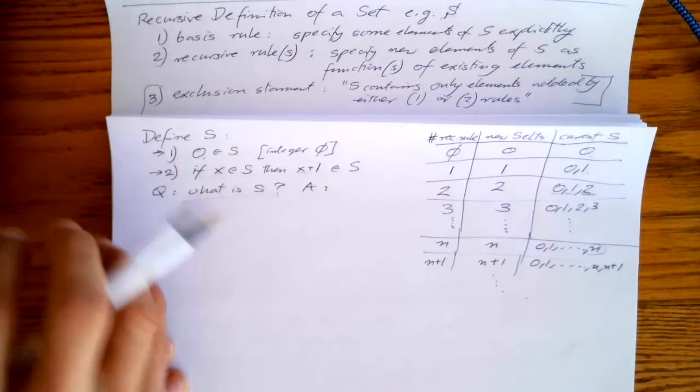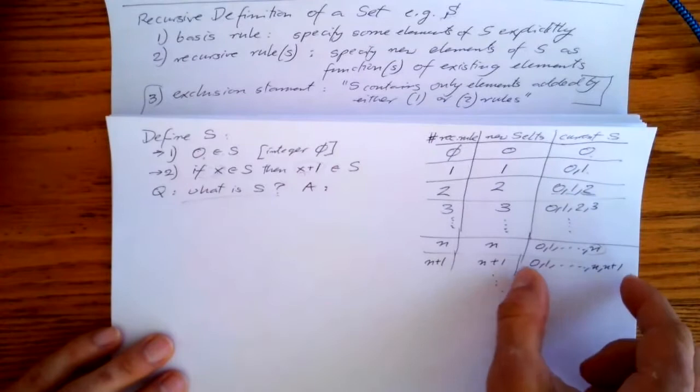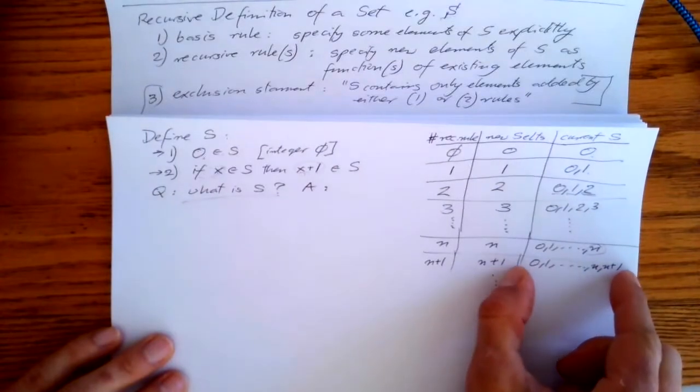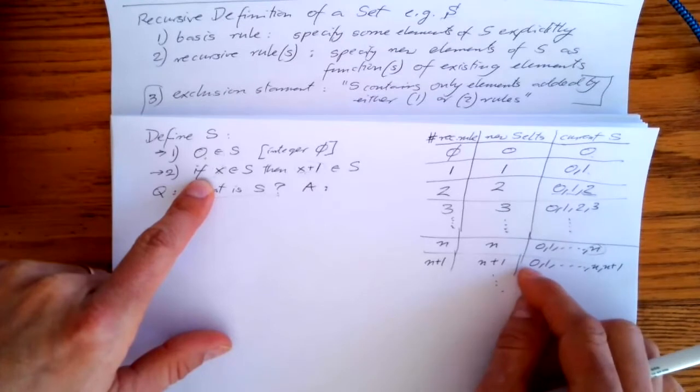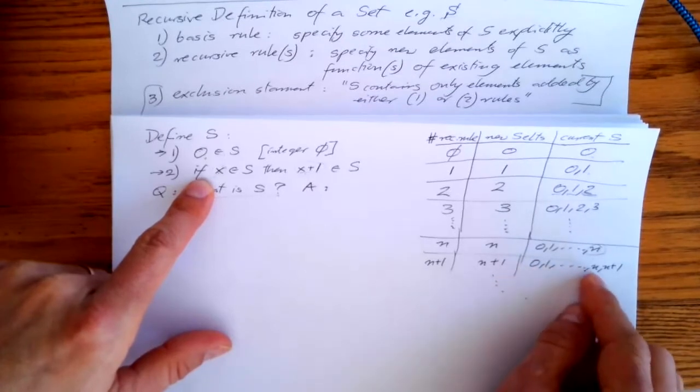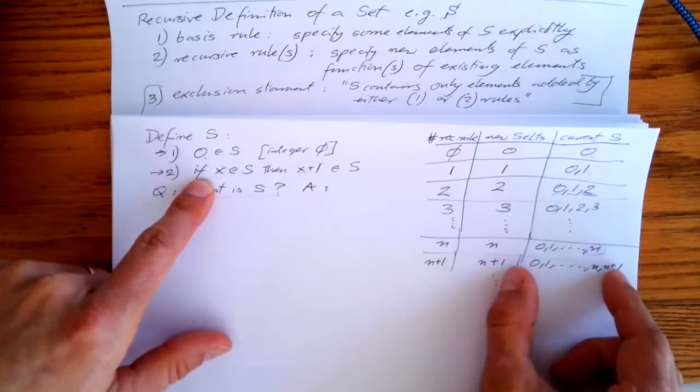There is only one such set. And let me give you a hint. This is not it. Because which rule does it not satisfy? This one. It satisfies it for all integers from 0 to n, and it also satisfies it for all elements that are outside of this, right?